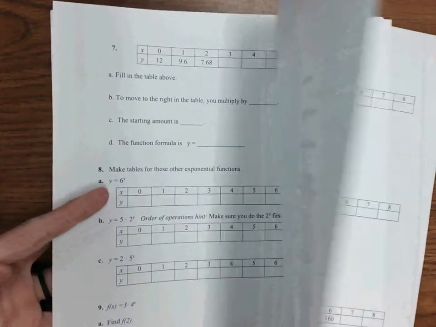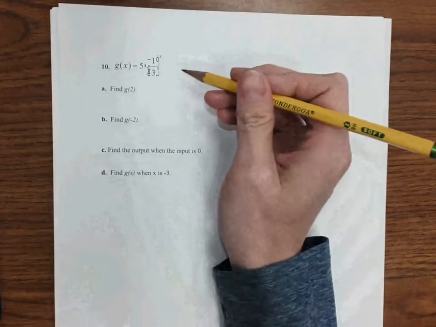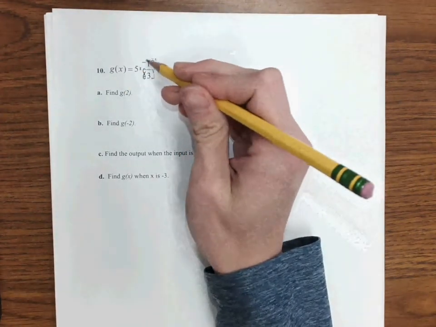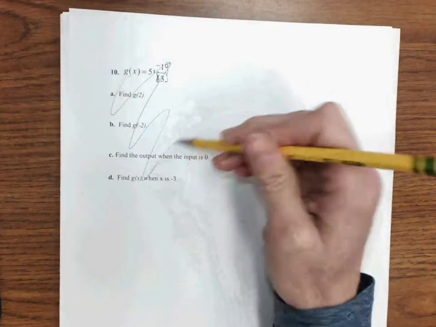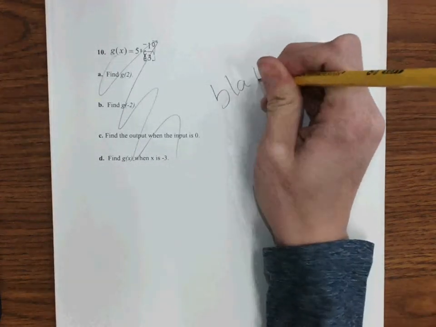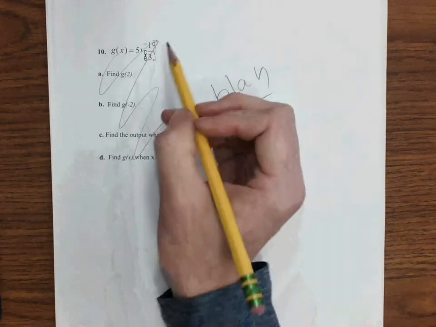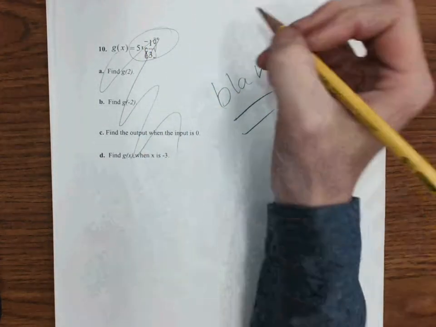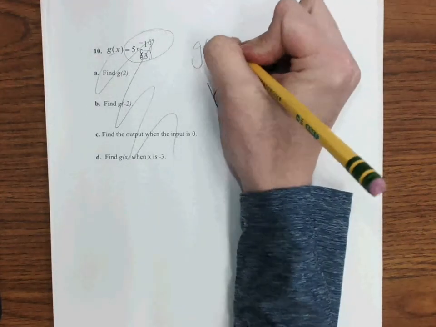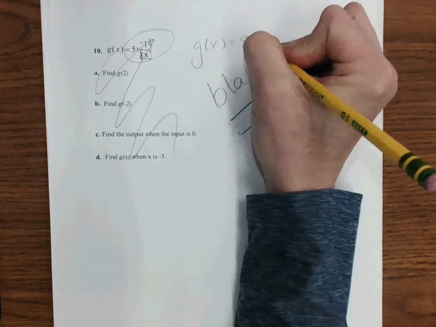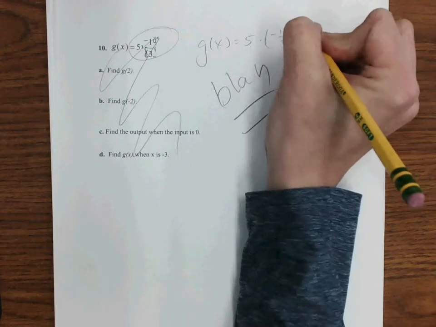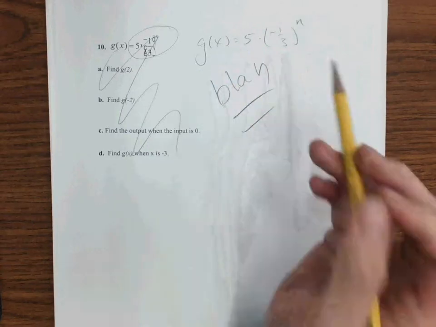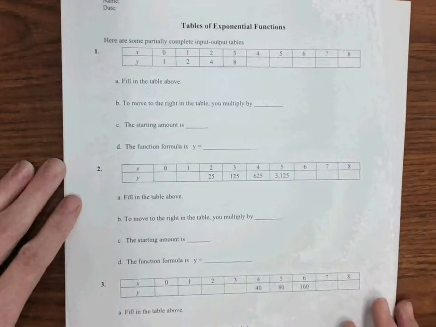So if you look at number 10, I think I took this off of your page. It printed out for me though, so if you get to number 10 and it looks like this, just go, blah. No good. I should have fixed this, but I didn't. I'm sure that you could probably figure it out. It's supposed to be g of x is equal to 5 times negative 1/3 to the n, but it's not. So don't worry about it. Go ahead and skip it, and we'll just look at the other 9 examples.